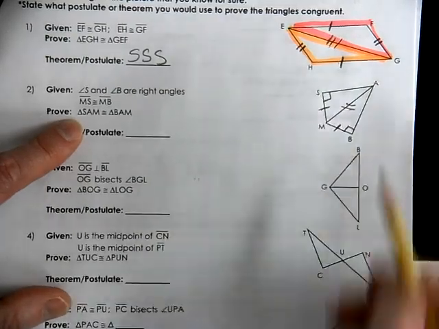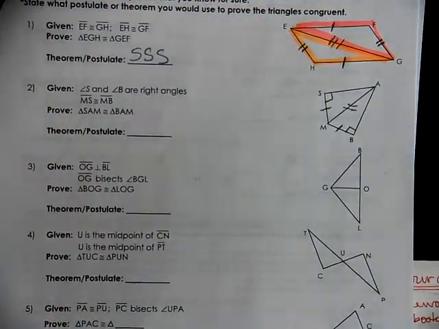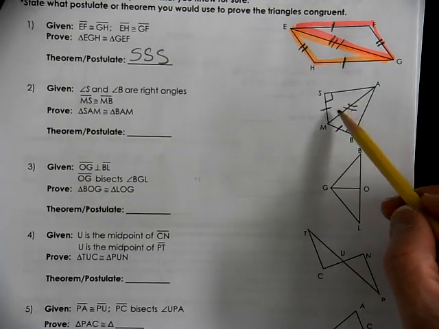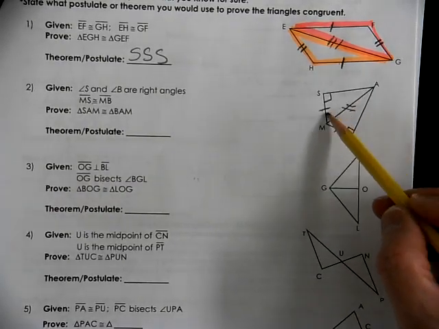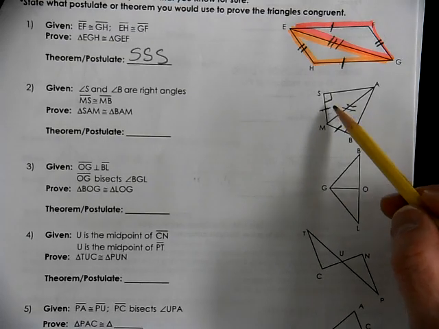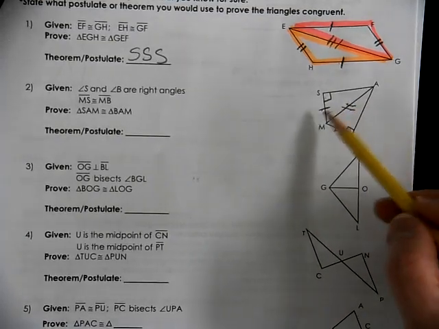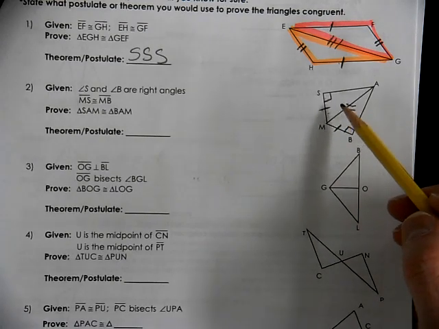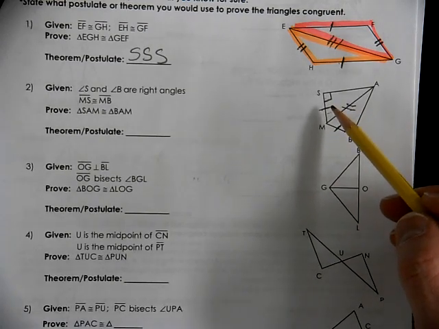That's called the reflexive side. Now I do recognize that they've given us 2 S's and the non-included angle. So it kind of looks like SSA. SSA is not one of the methods that we can use to prove triangles congruent.